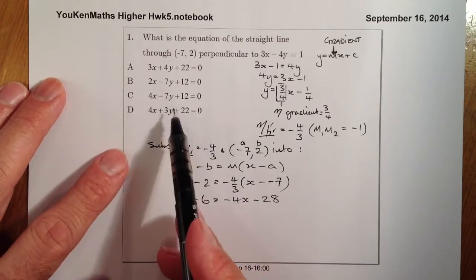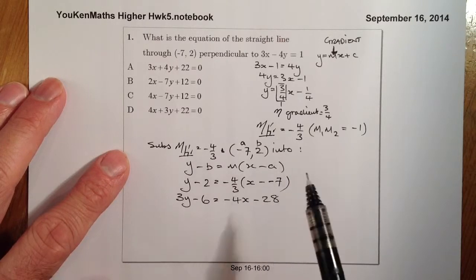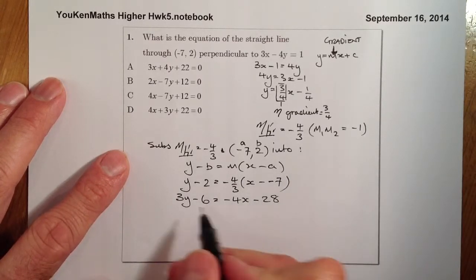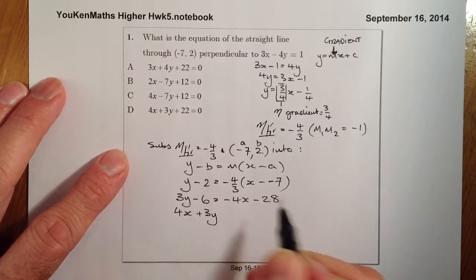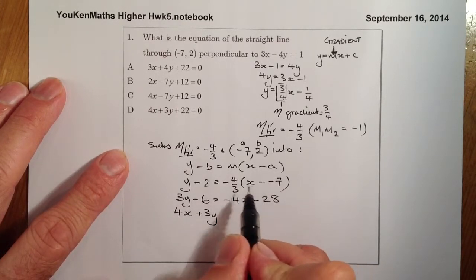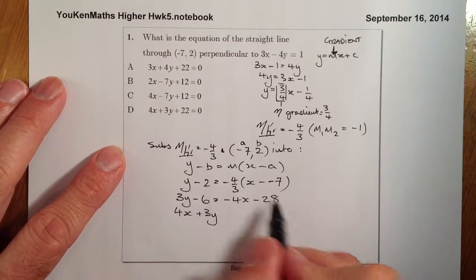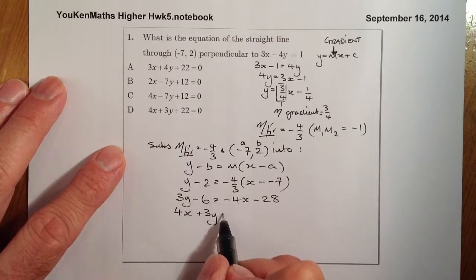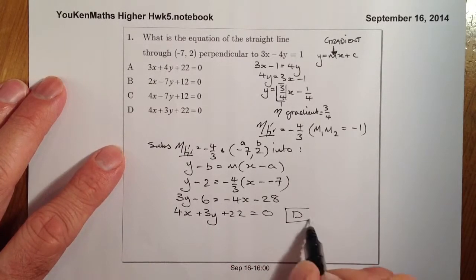So in the answers here that are given, all the numbers and letters are on the left-hand side, so apart from the 0, let's get it over to the left-hand side. So I've got 4x + 3y, I've got the -28 coming over, gathering it up with a -6. Okay, when it comes over it's plus, that's going to give me 22. And my answer there is going to be D.